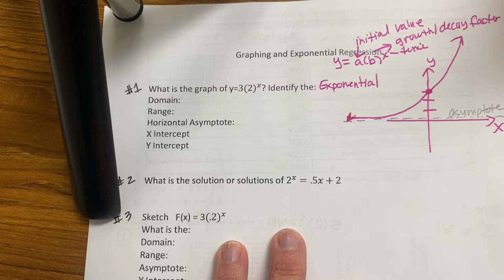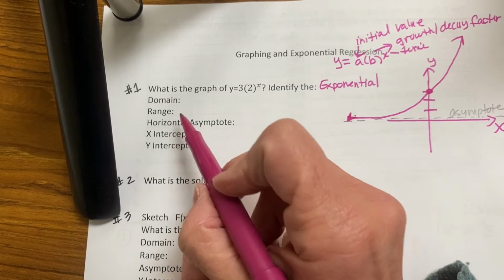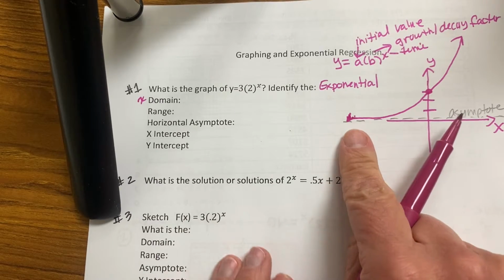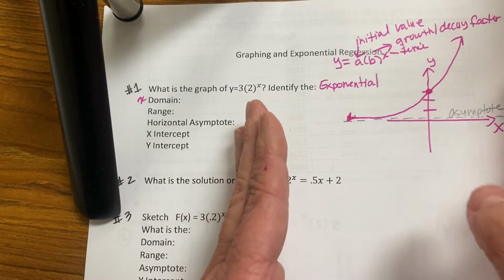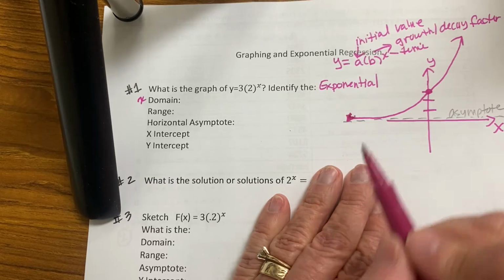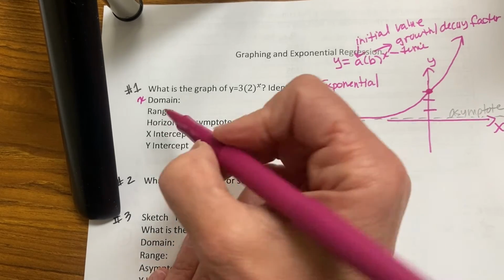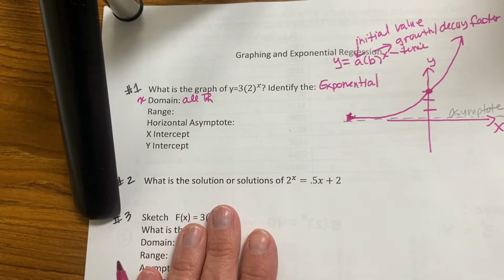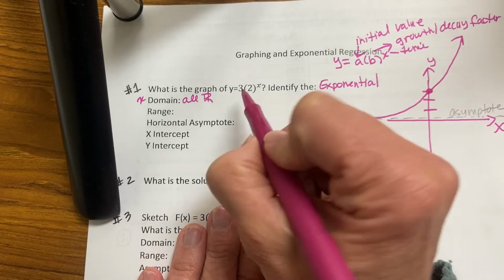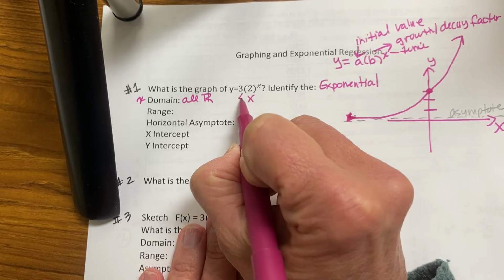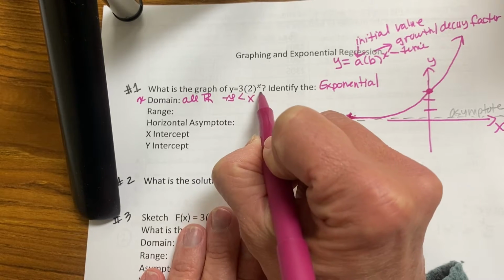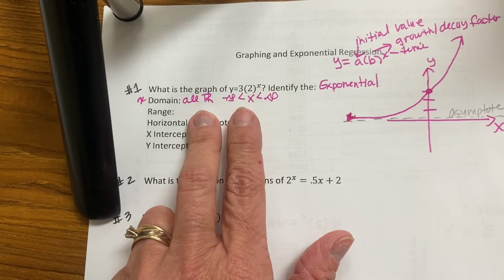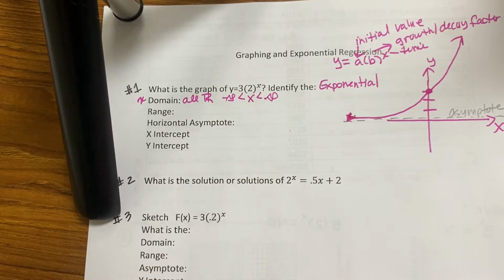So to answer all these questions, we want to know what the domain is. The domain is the x portion, and we look to see, do we have a left and do we have a right? And we do not, because our graph has these arrows, and so our domain is going to be all real. On exponential, sometimes we write it as x is greater than negative infinity and less than positive infinity. So be aware that you can see domain written that direction.